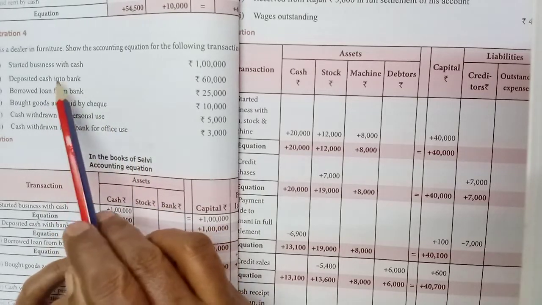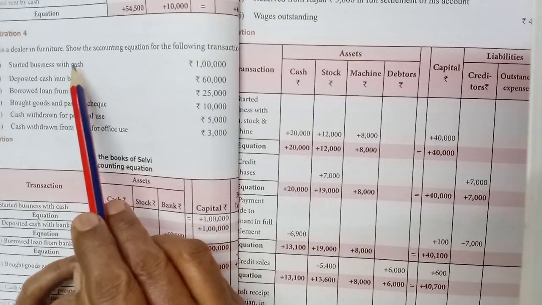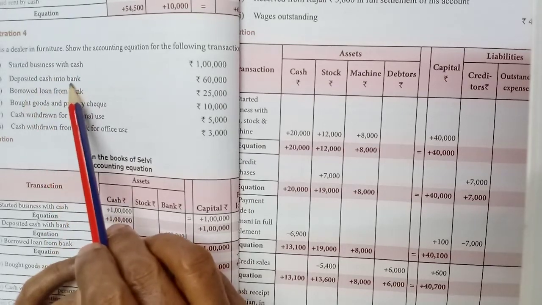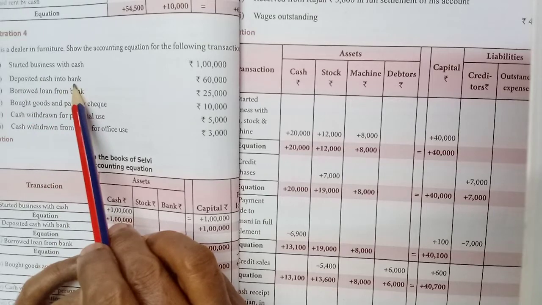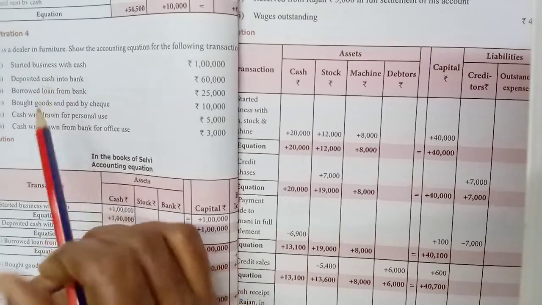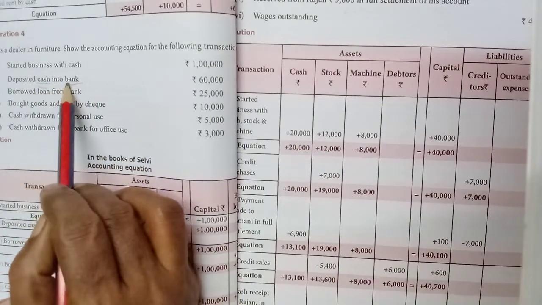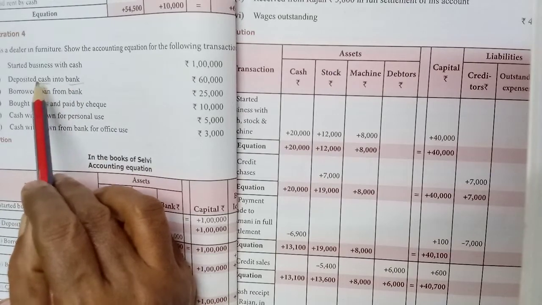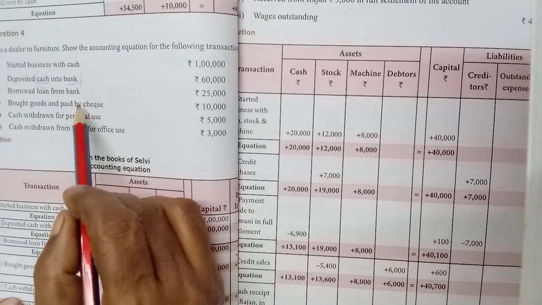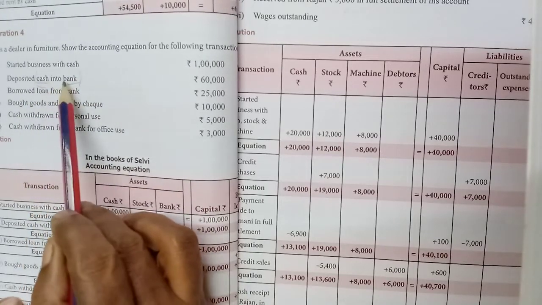Okay, I will explain what it is. Here, this one we have already done 2-3 times. Then this cash and capital. Here, what are the two accounts? Which one will increase and which one will get reduced? Deposited cash into bank. So the two accounts are cash and bank. When we deposit cash into bank, our cash balance will get reduced, isn't it? Bank balance will increase. So cash and bank, both on the asset side alone.